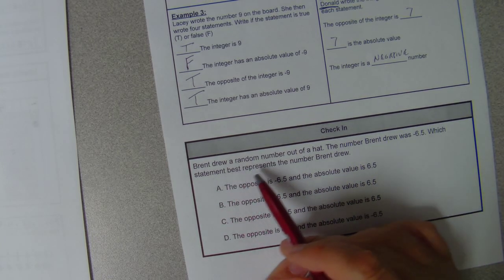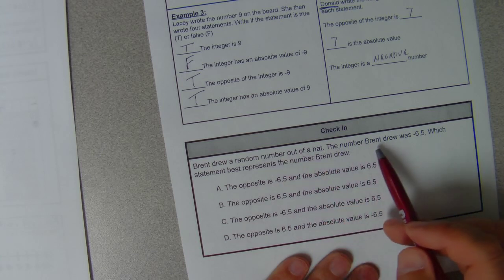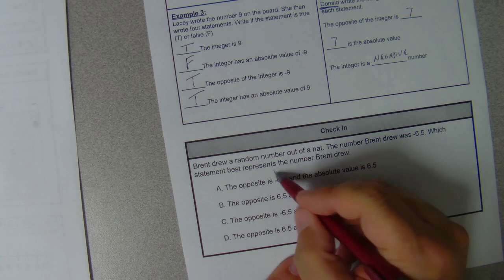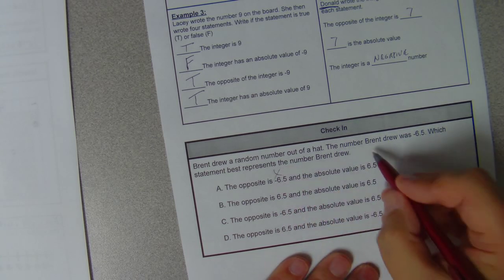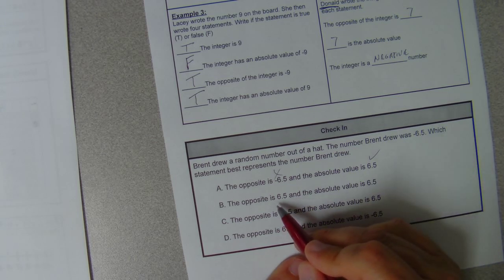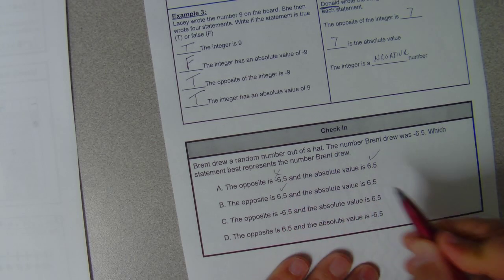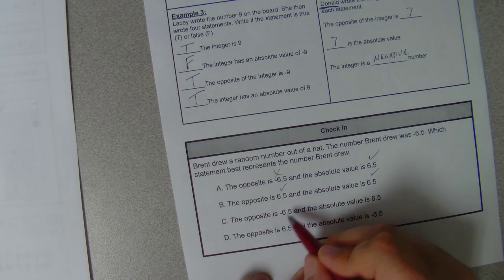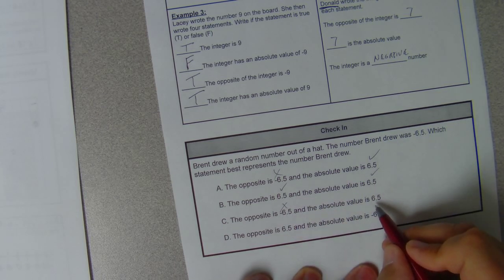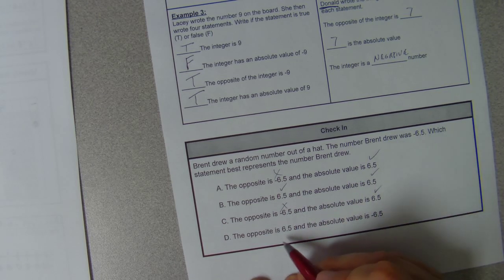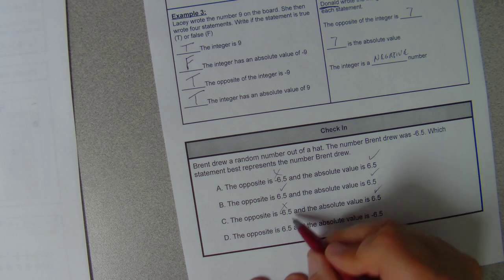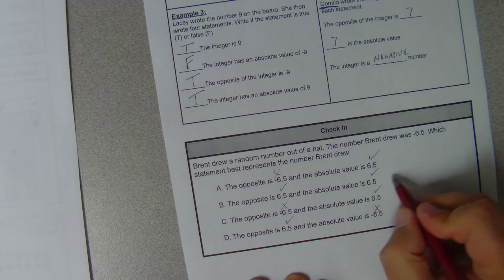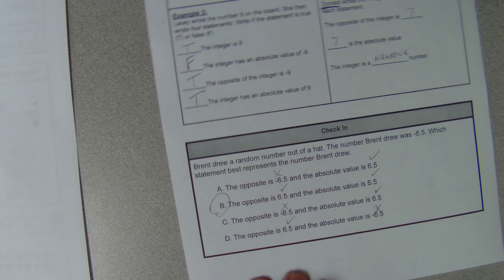Now we're back. I drew a random number on a hat, and the number on the hat was -6. The opposite is -6. No, that's not right. The absolute value, this is right. The opposite is 6.5. That's correct. The absolute value is, yep, that's correct. The opposite is -5. That's not correct. The absolute value is, yes. The opposite is 6.5. That's correct. And the absolute value, no. So the only one that is good is B.